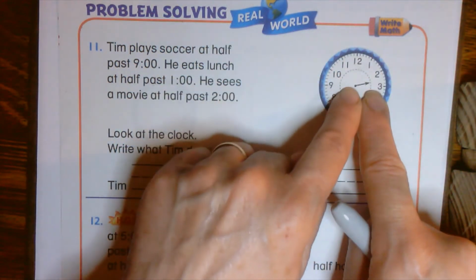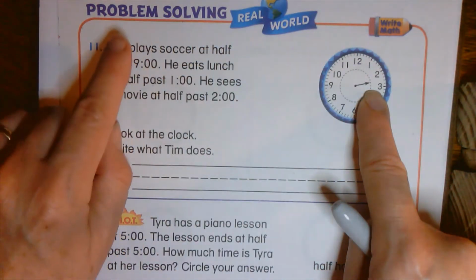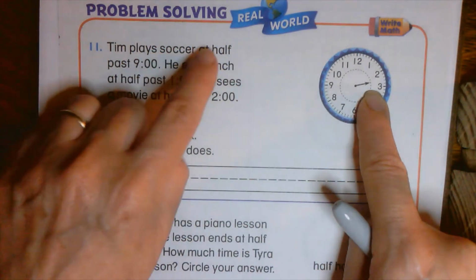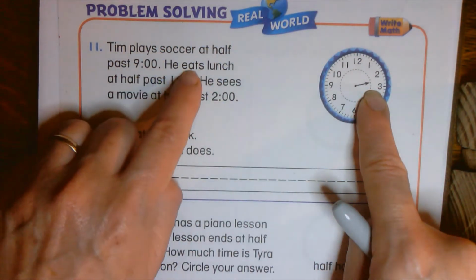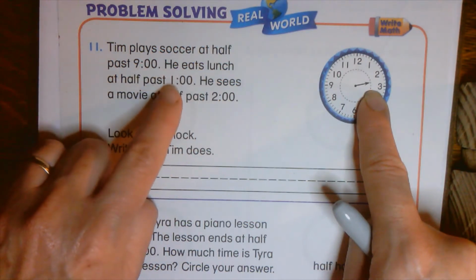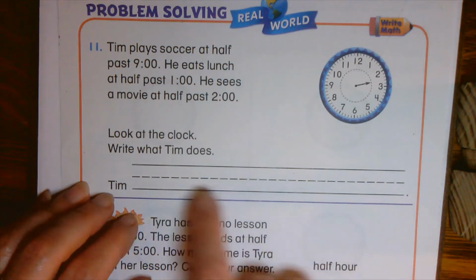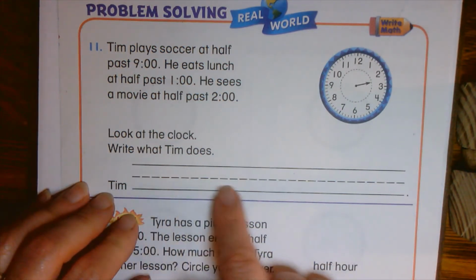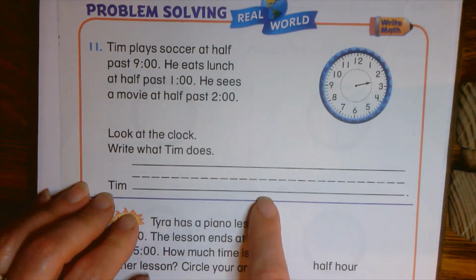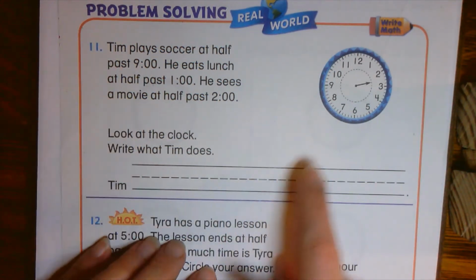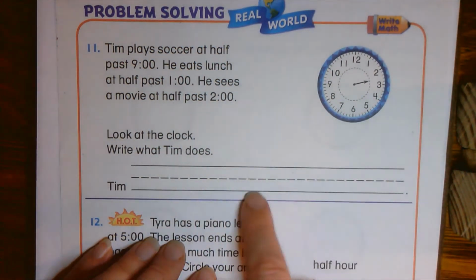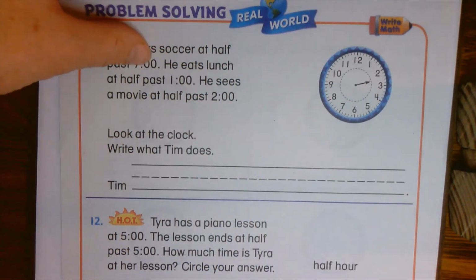So when the clock shows this time right here, is Tim playing soccer at that time? Is he eating lunch at that time? Or is he seeing a movie at that time? So you're going to write Tim plays soccer, or Tim eats lunch, or Tim sees a movie. Whichever one of these three it is that he's doing at this time here on the clock, write that down.